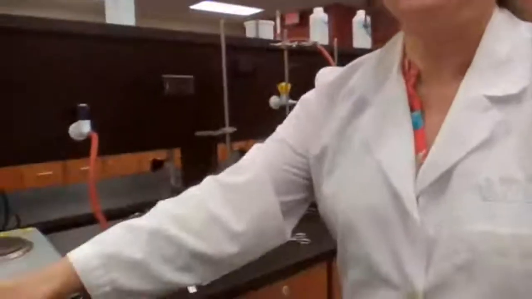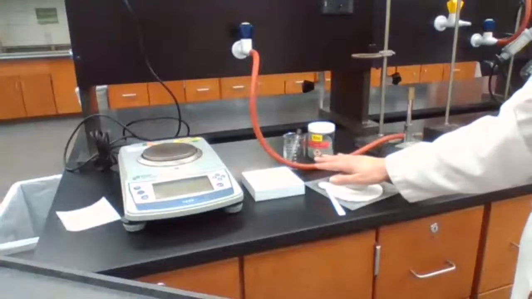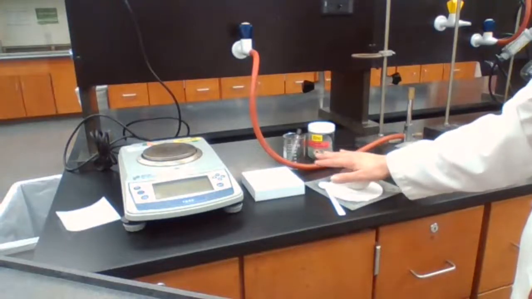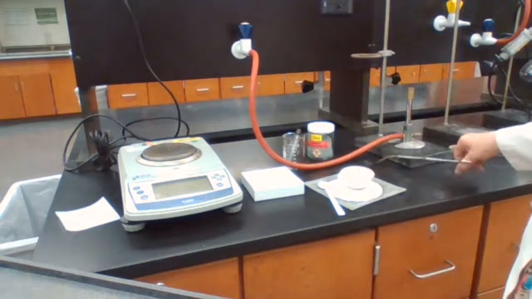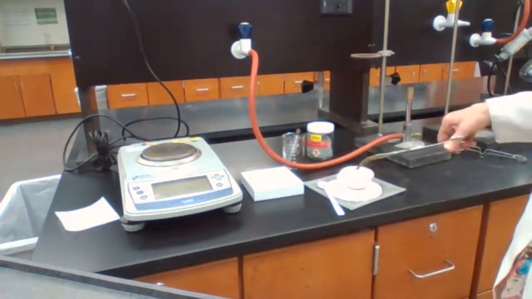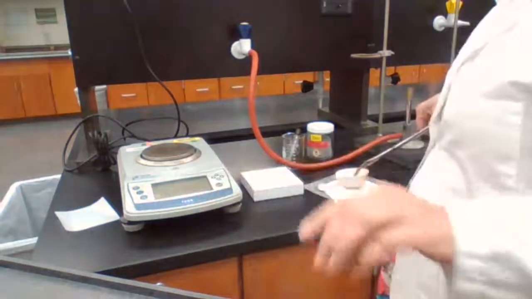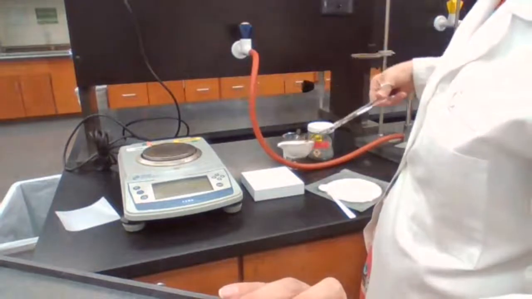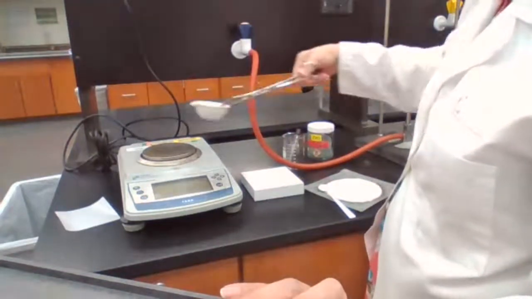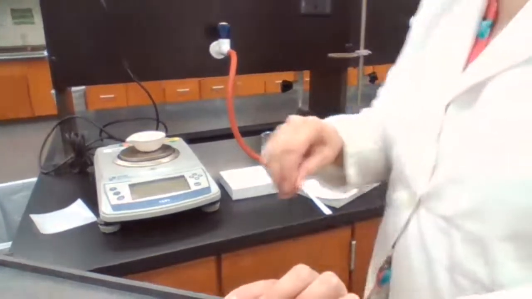So the evaporating dish that we have here has cooled down to room temperature. I can bring my hand very close to it, but I don't want to touch it because I don't want to leave any residue of oil on it from my hand. So we make the balance 0, and after it's 0, I place the evaporating dish. Record the mass.